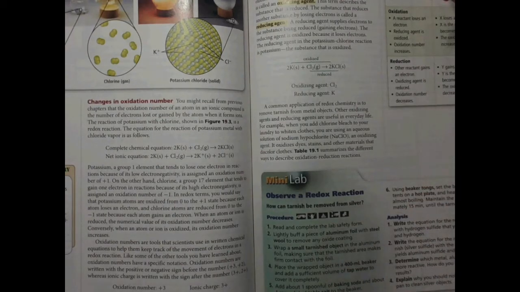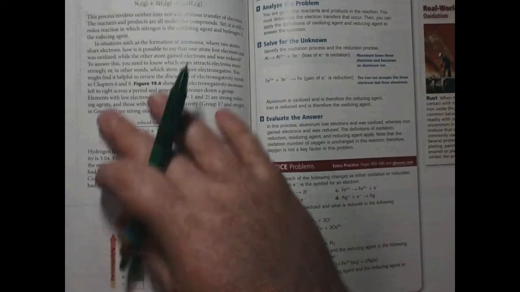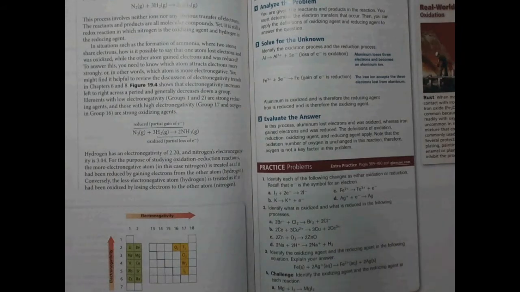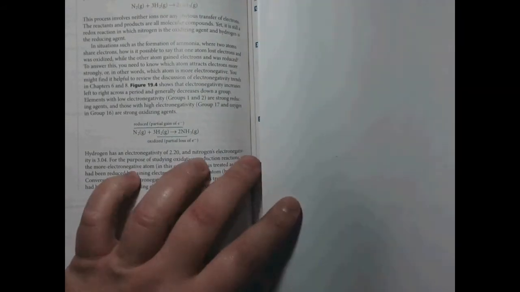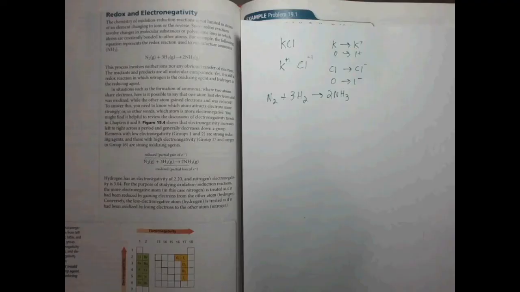So, electronegativity. All right. Let's pause here for a second. Okay, so back here, how to get your advanced math practice tests uploading.